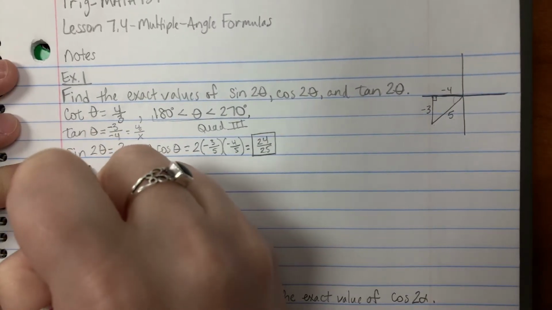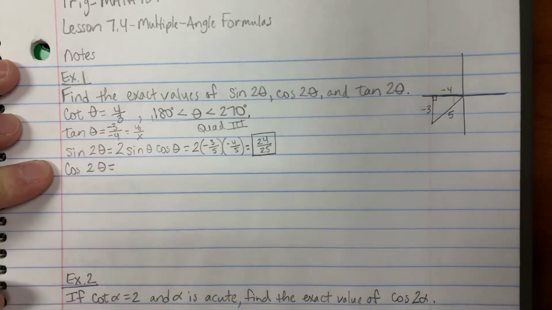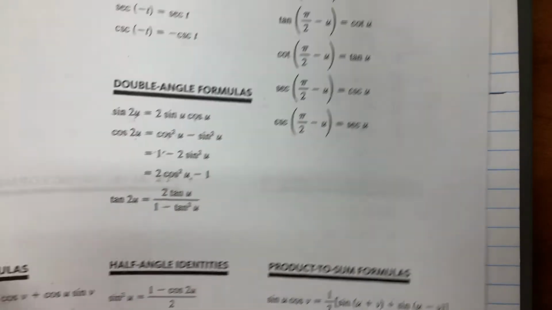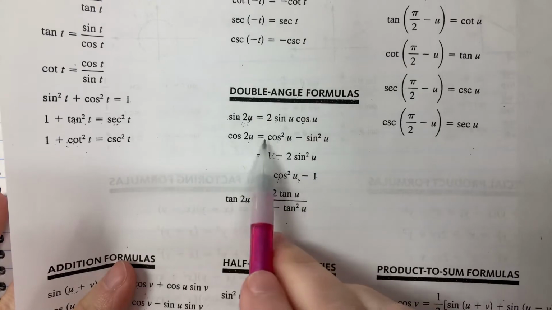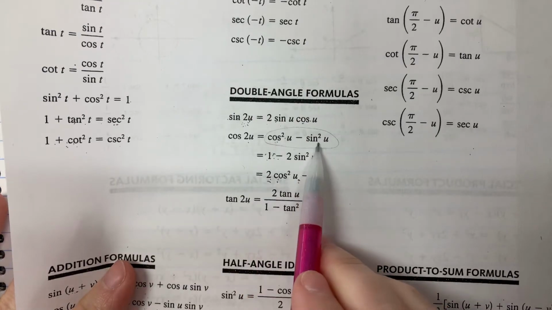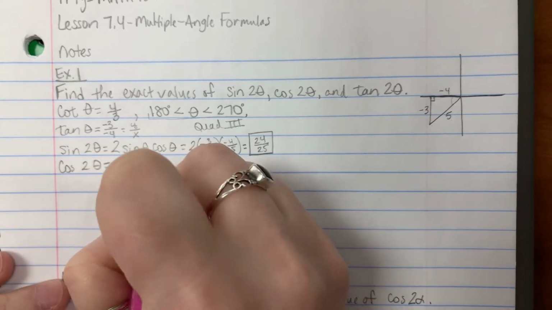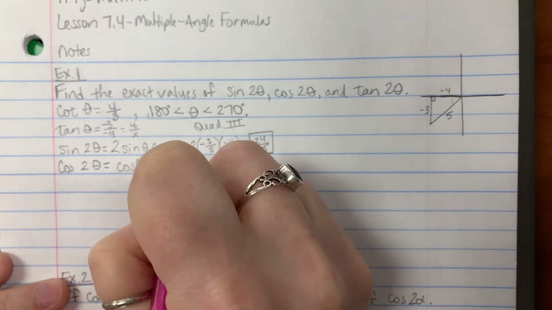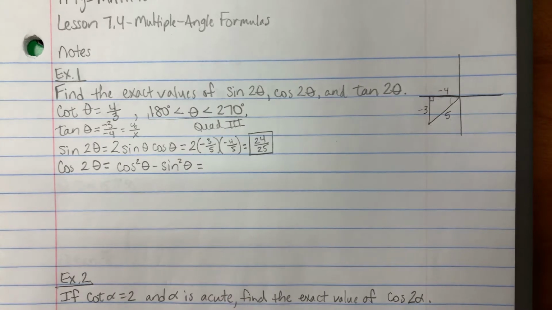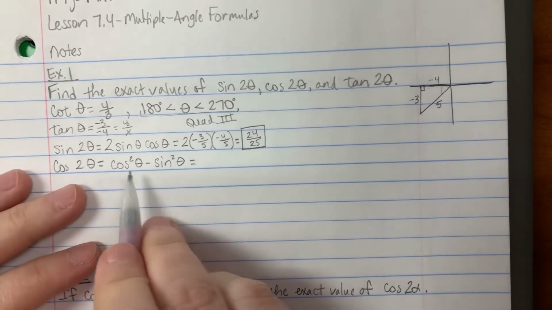All right, the second one, cosine of 2 theta. The double angle formula I'm using for that one, I'm just going to use this top one right here, cosine squared minus sine squared. All of those are equivalent though, so I could have used the others.